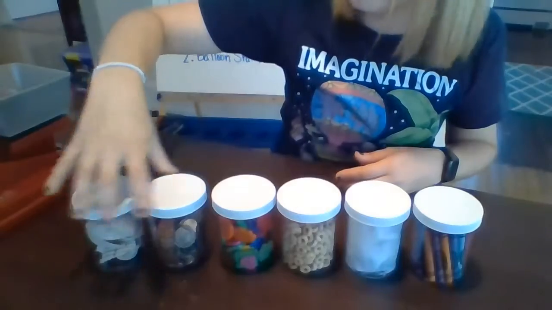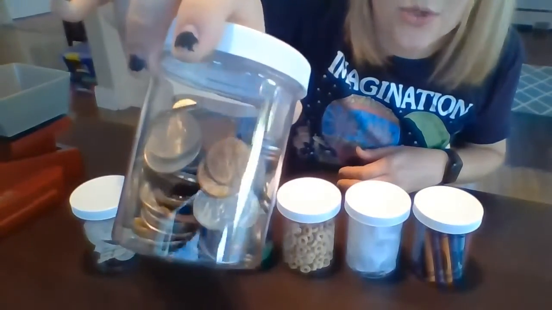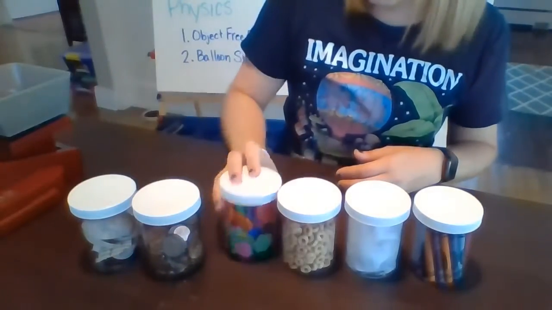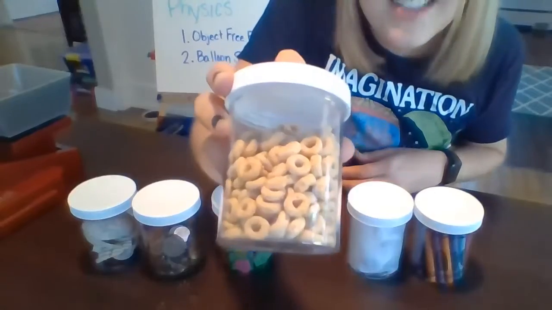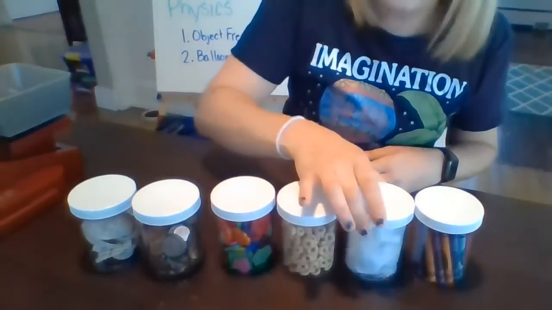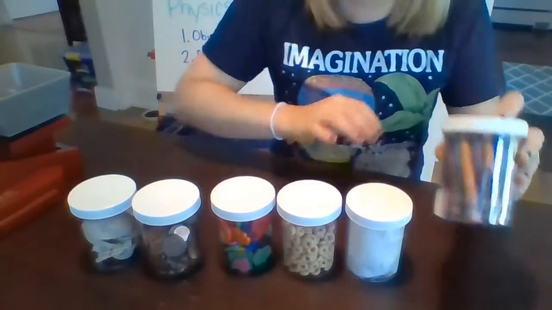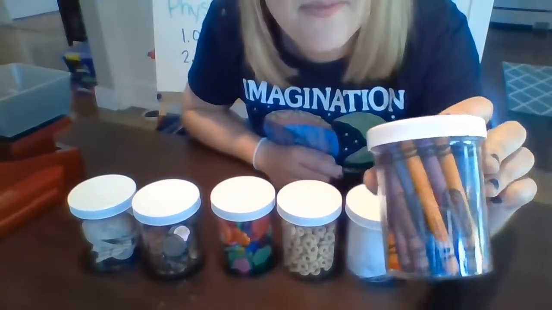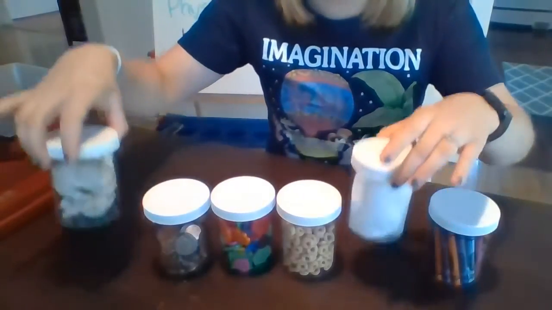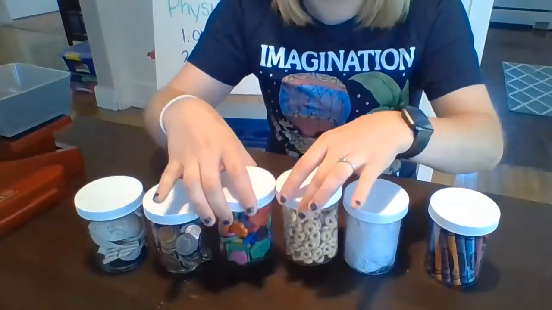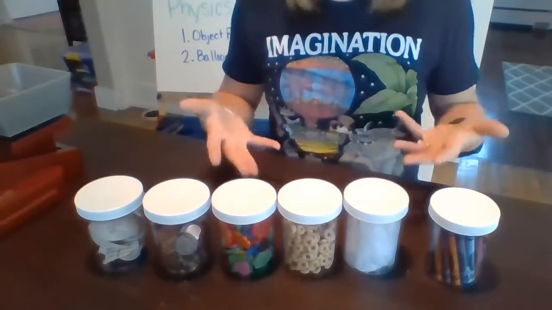Seashells, a whole bunch of coins like pennies and quarters and dimes, buttons, cereal, feathers, and crayons. And as I'm touching each one of these containers, I can tell that they all weigh a different amount. Some are really heavy, some are really light.